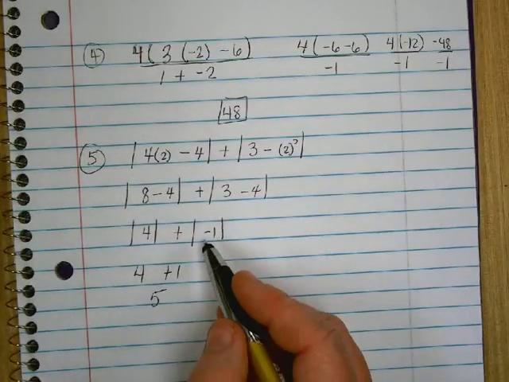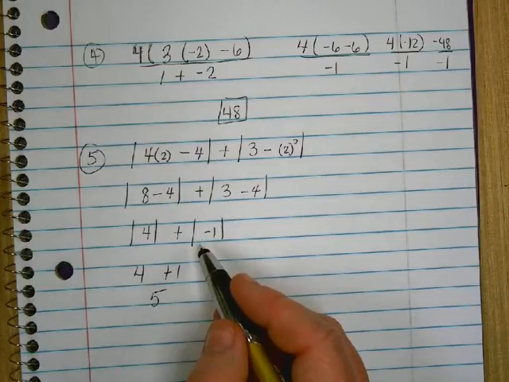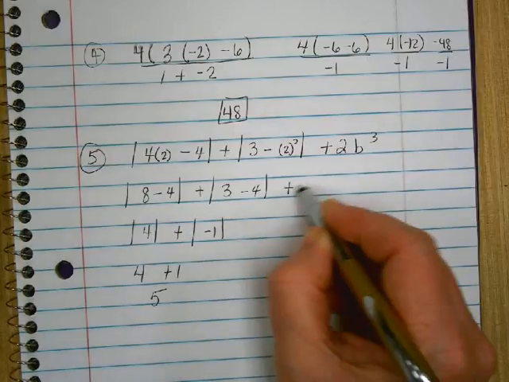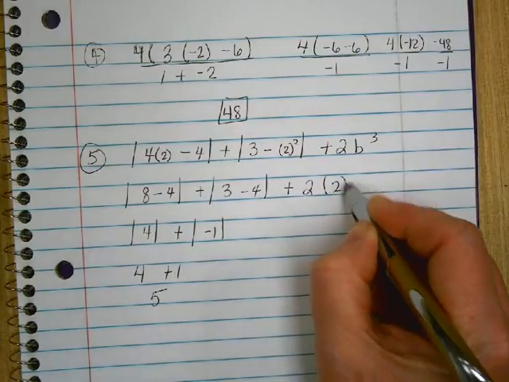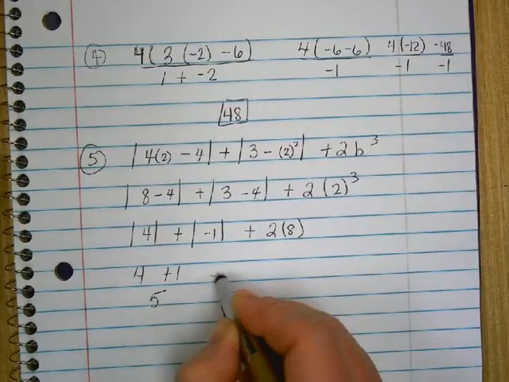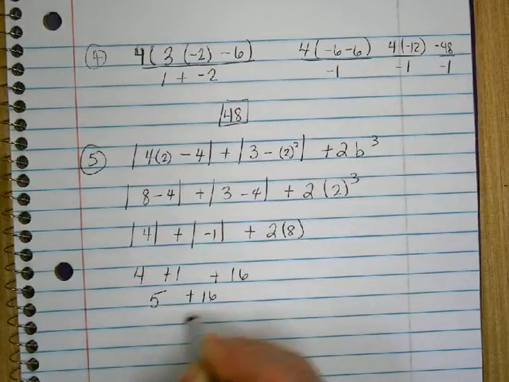Okay, I messed up somewhere there. Oh, there's a plus 2b cubed. So that's plus 2 times 2 cubed plus 2 times 8. So there's plus 16. Now my answer is 21.